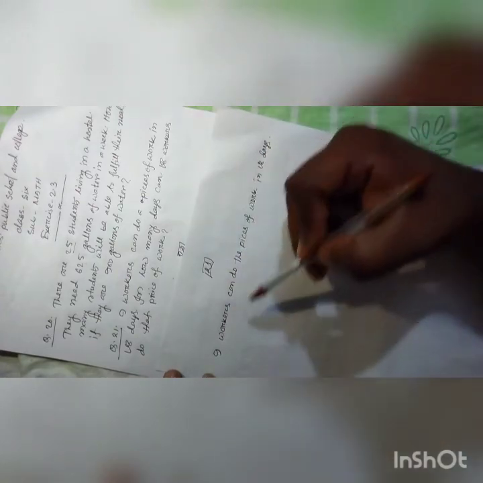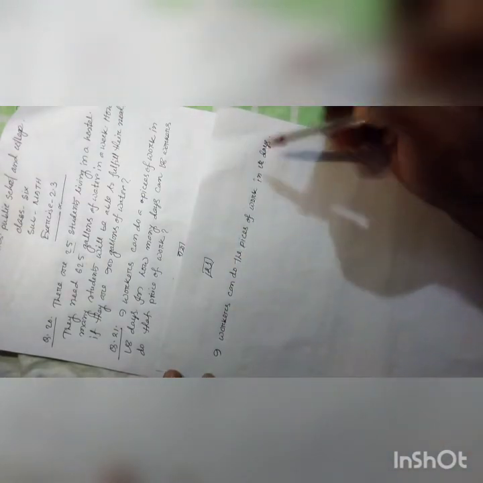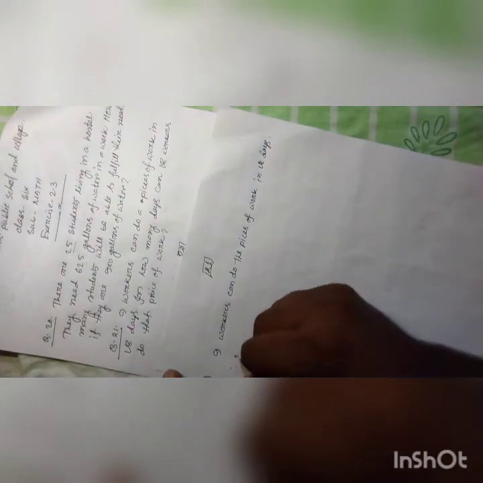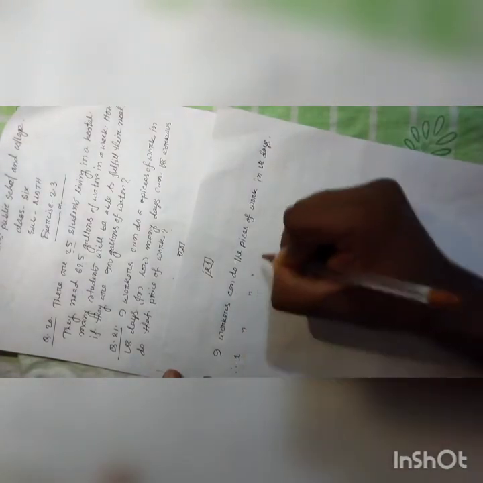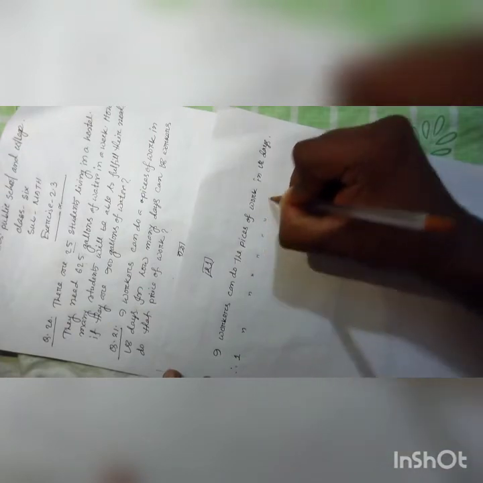Okay, 9 workers can do the piece of work in 18 days. So 1 worker can do the piece of work.